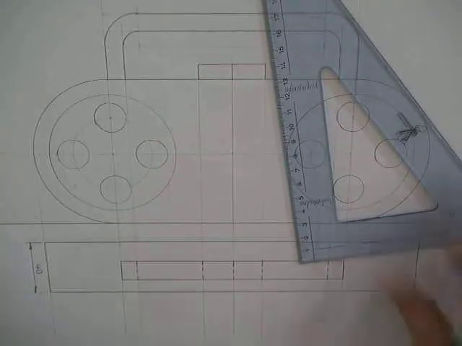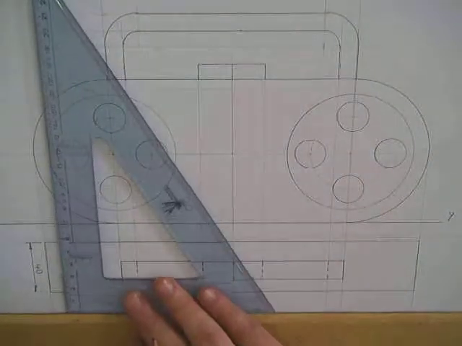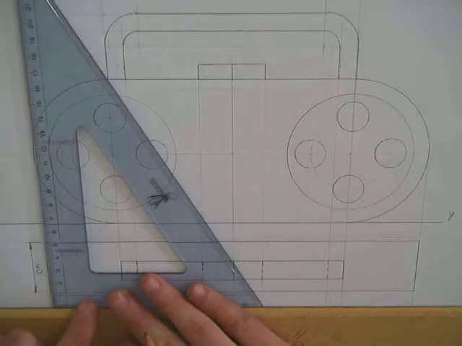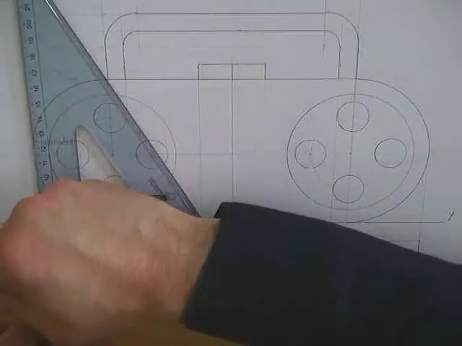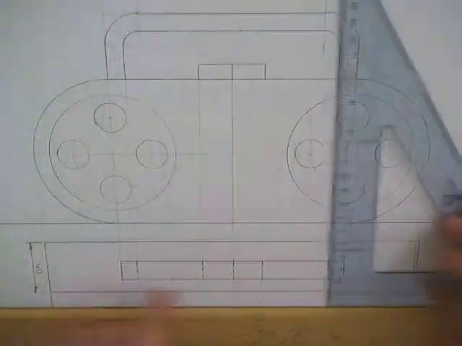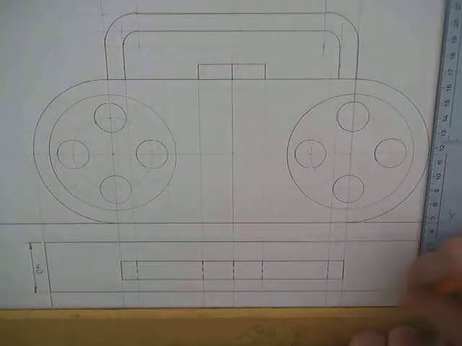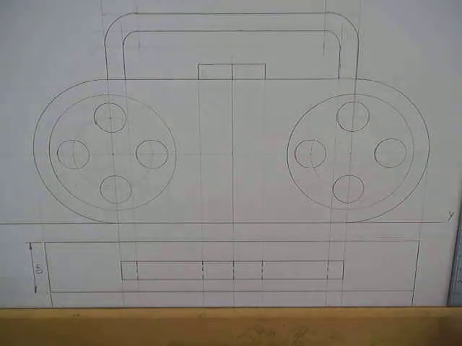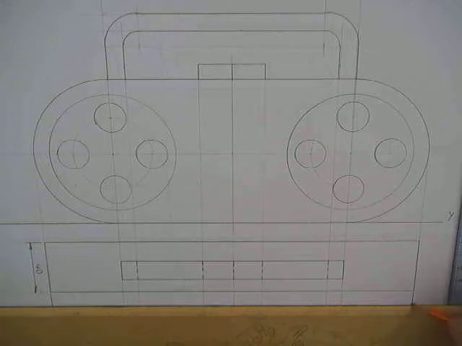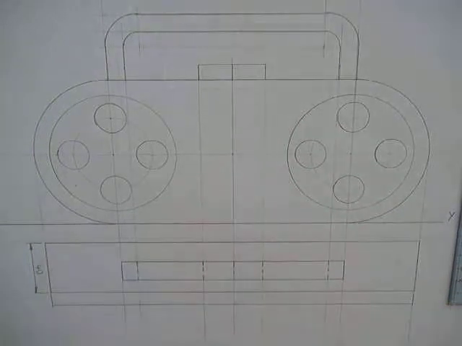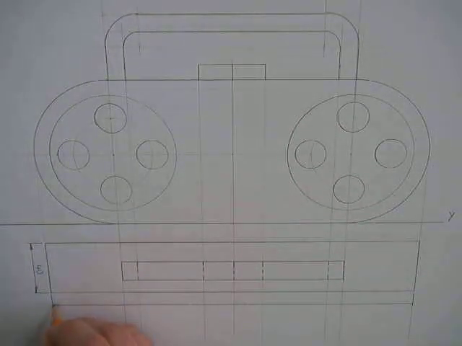Arrows are skinny. And that measurement there is 40 millimeters. So I've got to do that for 4 dimensions.